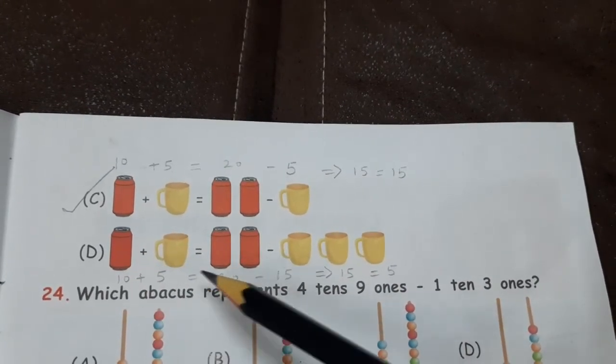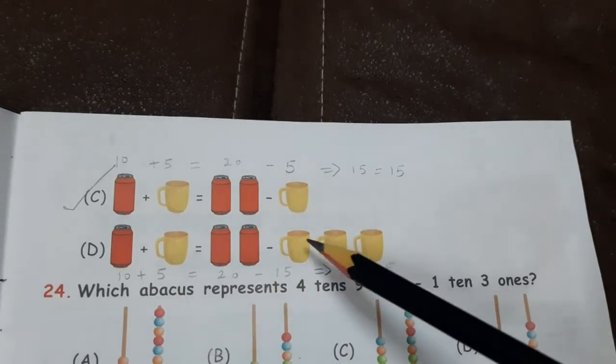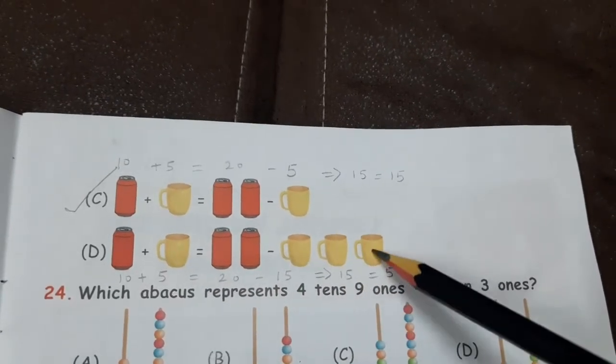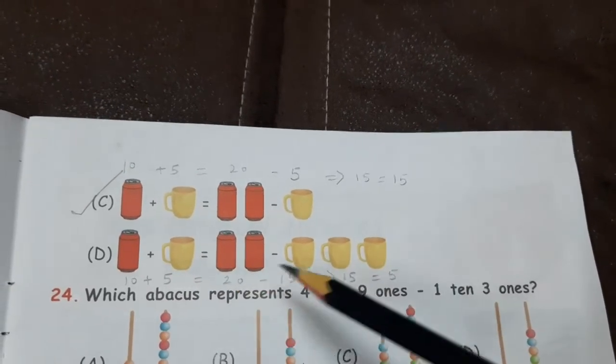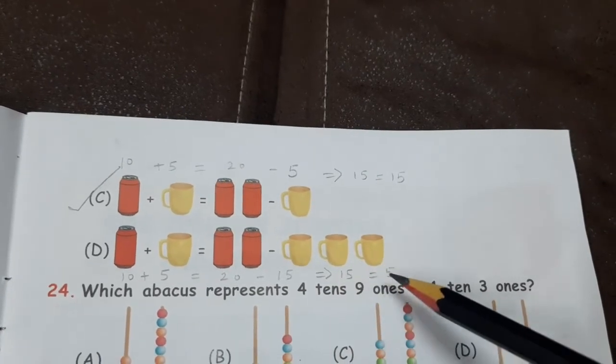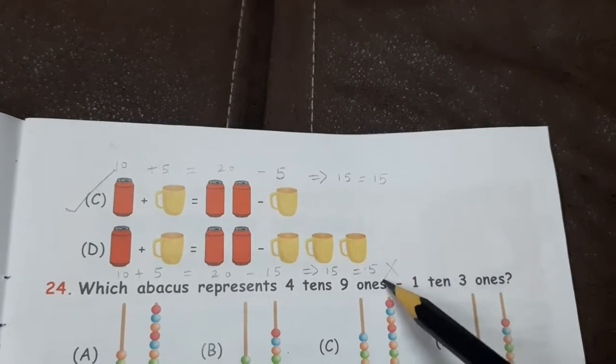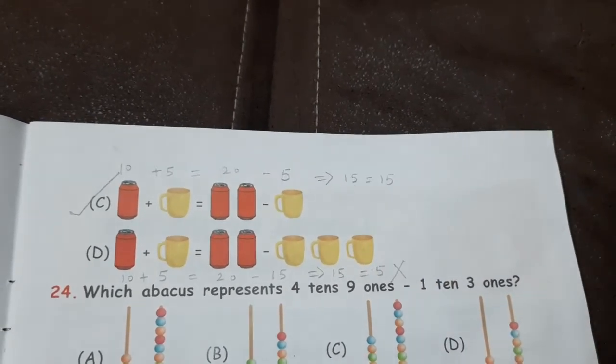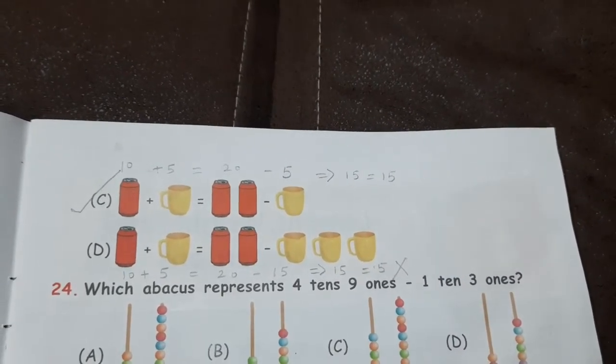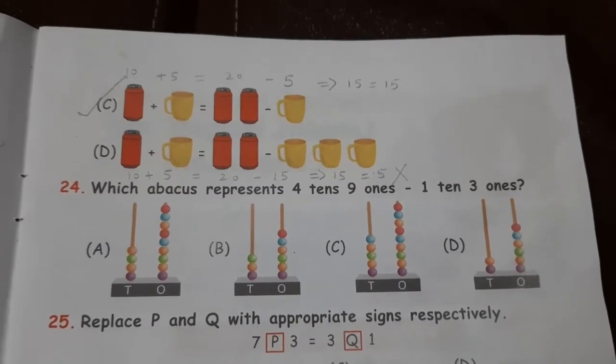10 plus 5 equal to 20 minus, this is 5 plus 5 plus 5, 15. 20 minus 15, so 15 equal to 5. Not possible, na? So this is also wrong. So please tick option C as the answer to this question. Moving on to the next question.